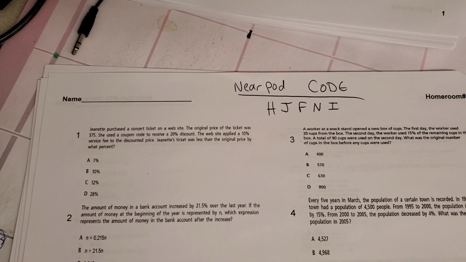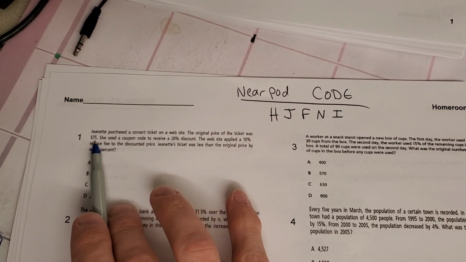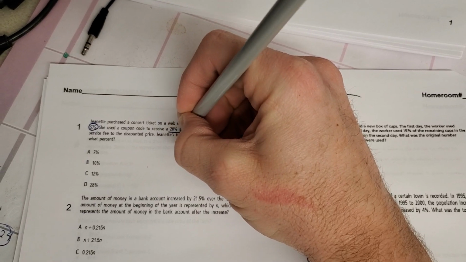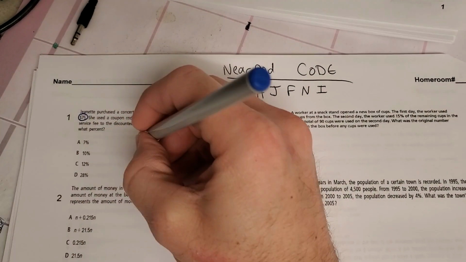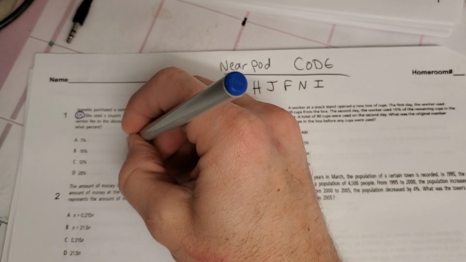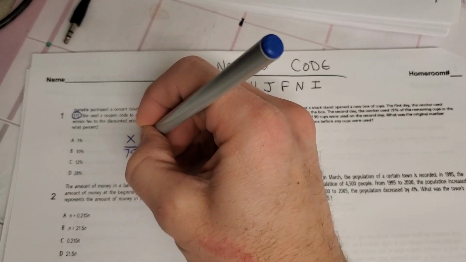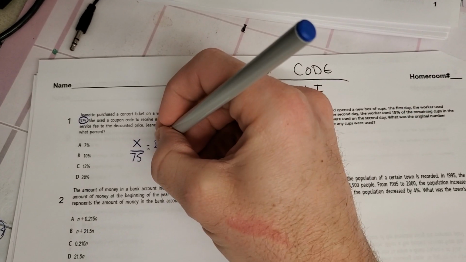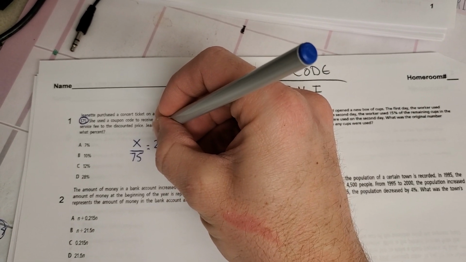So, first thing you need to do, set up a proportion using the $75 and the 20%. We know that the whole price is $75 and we're getting a 20% discount, okay? Now if we get a 20% discount, let's do it this way.